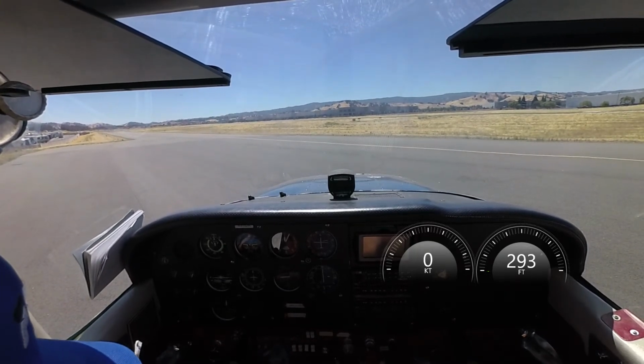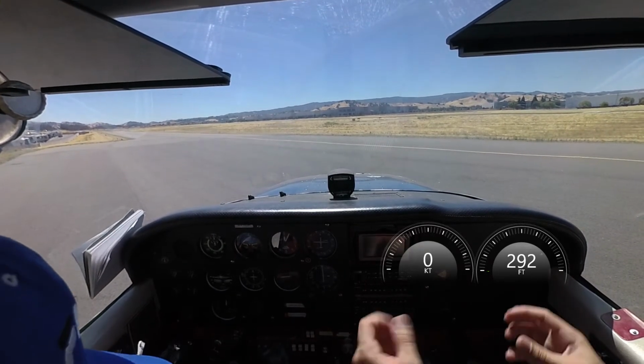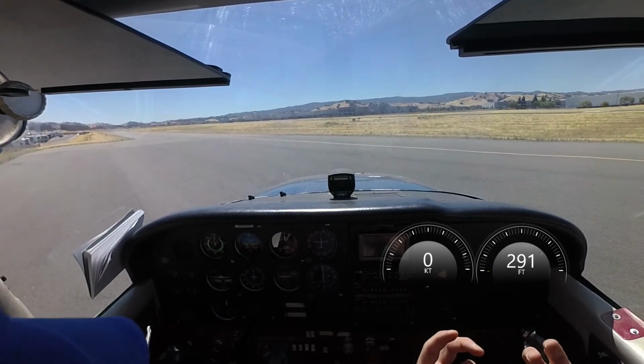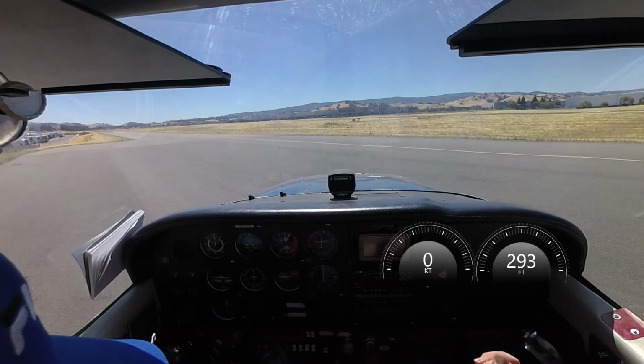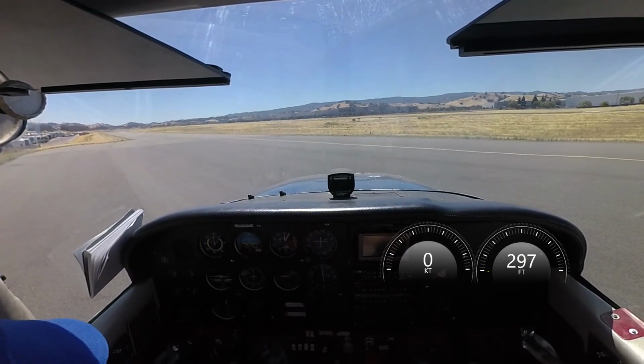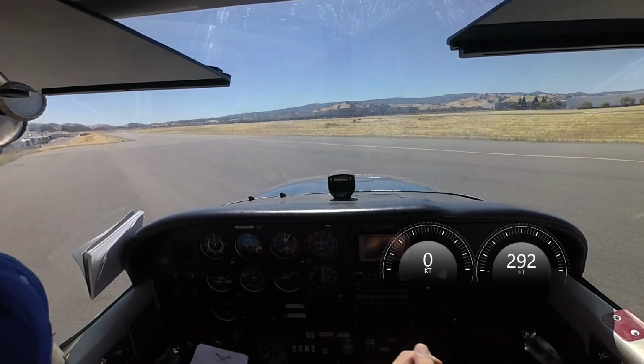What I'm trying to do right now is burn off carbon deposits from the fuel fouling up our spark plugs. So I'm going to let this run for about 30 seconds or so. Just trying to burn it off. While we're doing it, we can check our other instruments.